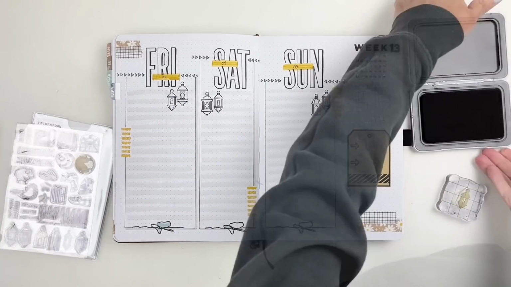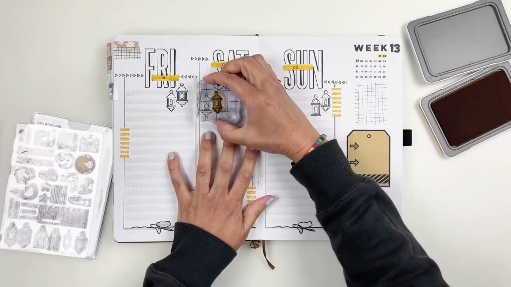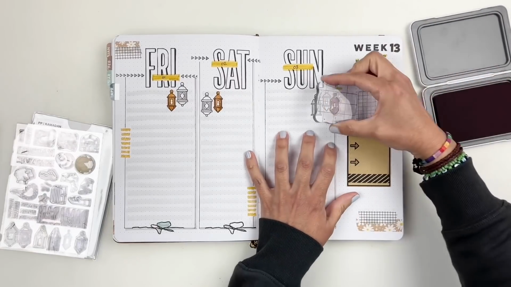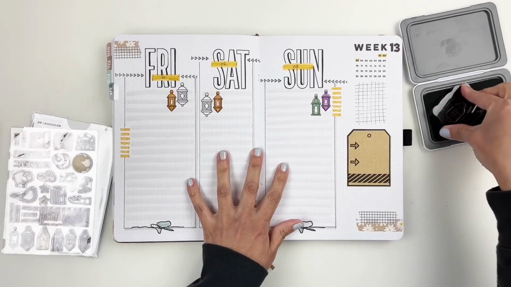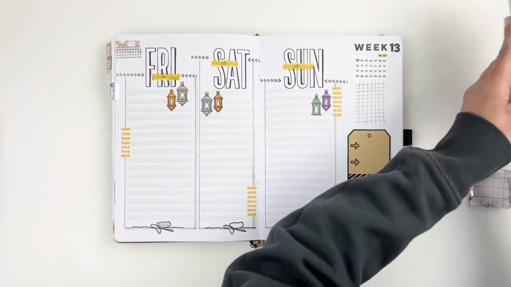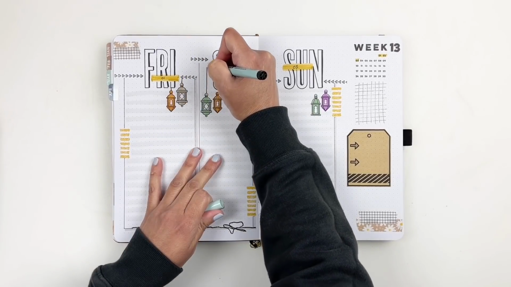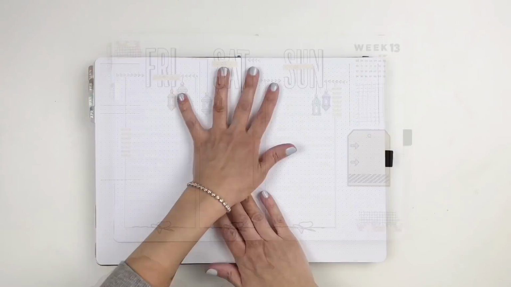And I love how it turned out. It really finished up the spread. I was able to sprinkle in Ramadan and spring on one layout, and it just looks so bright and beautiful. Okay, so we are done with week 13. Let's move on to week 14.